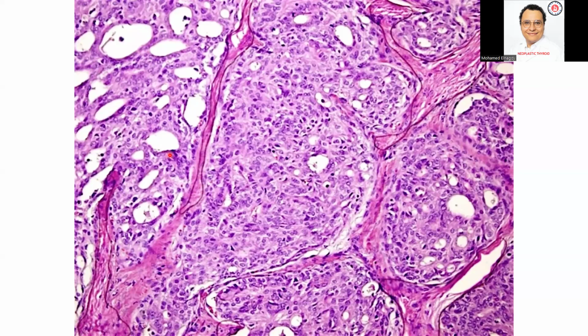On low power, I see this nested pattern between fibrous material or septae. And within each, if you want to say follicle, I wouldn't consider it a huge follicle, maybe compartments within each. I see a few mitotic figures. Maybe I'm wrong.